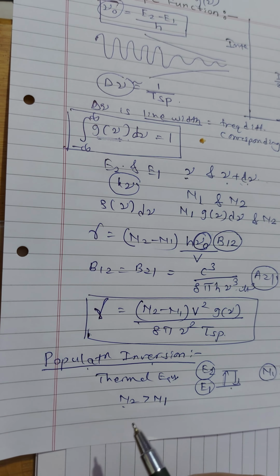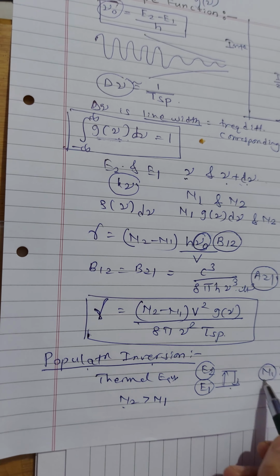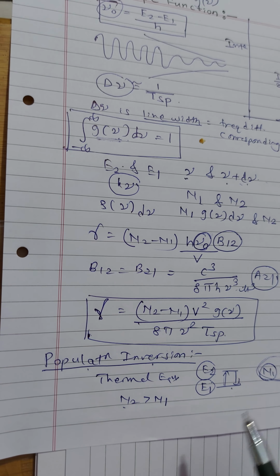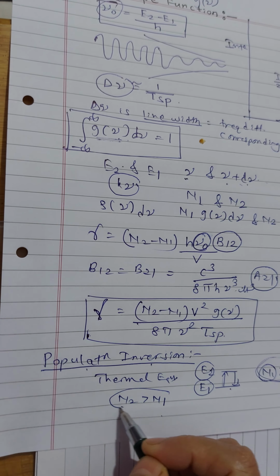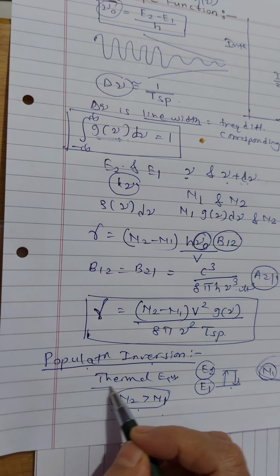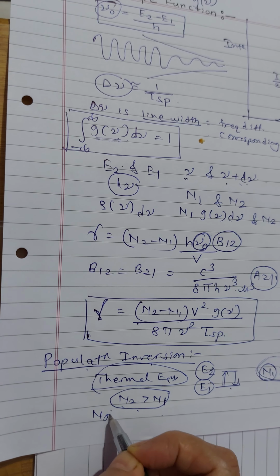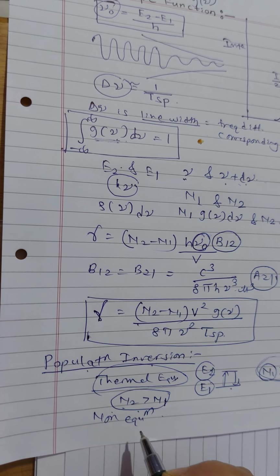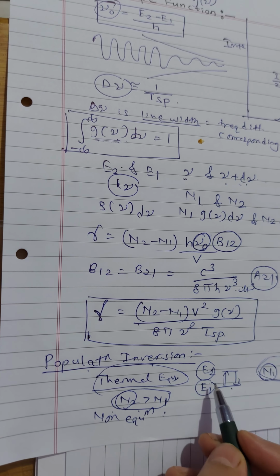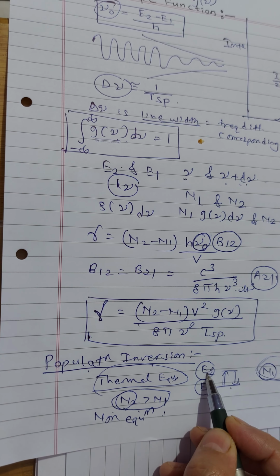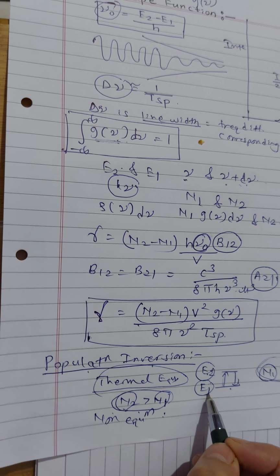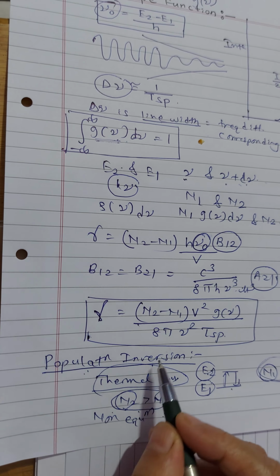I'll repeat this. The equilibrium state means N1 is greater than N2. But with this, there will not be any laser operation. So to get laser operation, you need to get the non-equilibrium state. How is it possible that the non-equilibrium state will occur? This is equilibrium, now we need non-equilibrium. The non-equilibrium state in which the population N2 of the upper energy level E2 exceeds to a large extent the population N1 of the energy level E1 is known as population inversion.